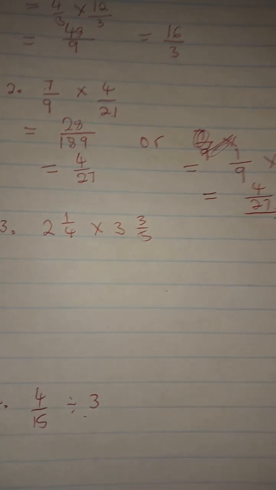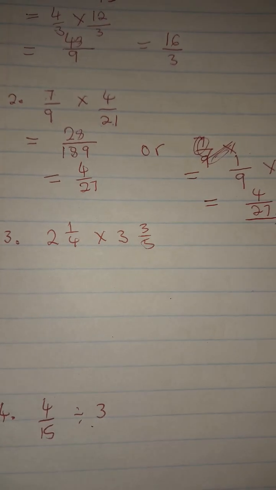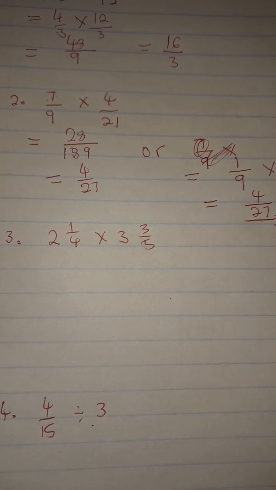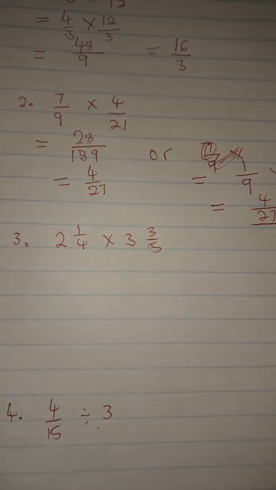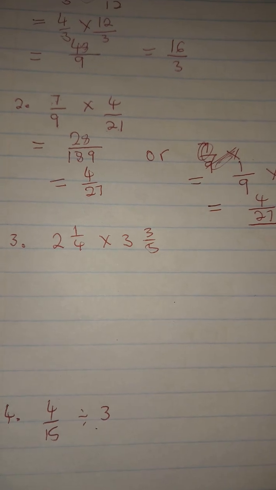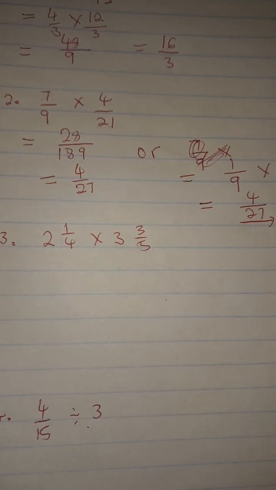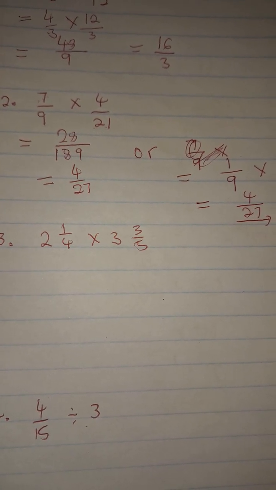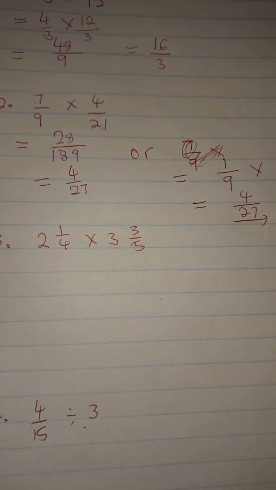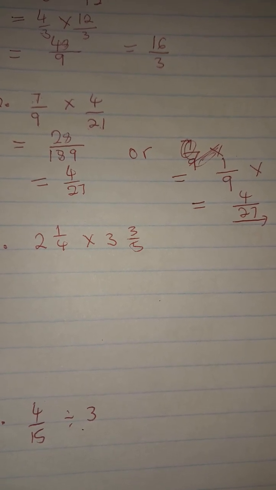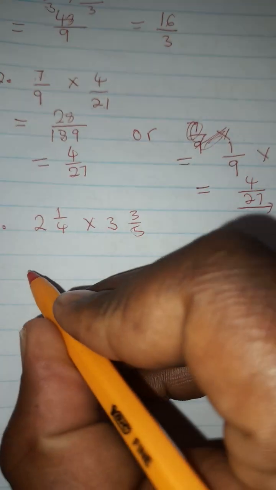At number 3, we are given mixed fractions. When you're given mixed numbers, what are you going to do? You convert them to improper fractions. Let's start with this one.